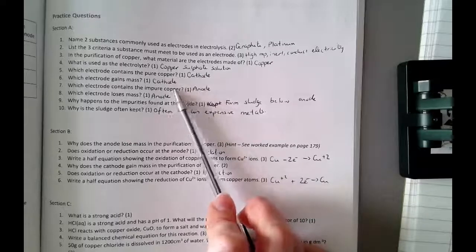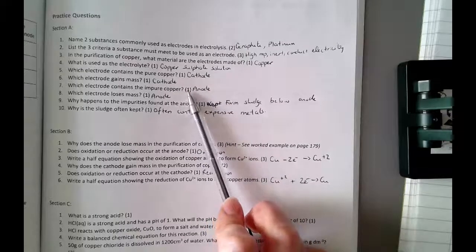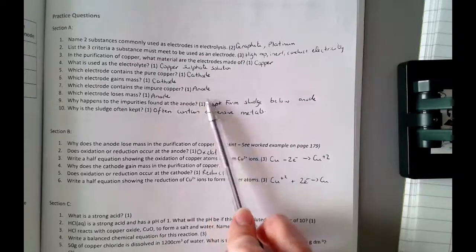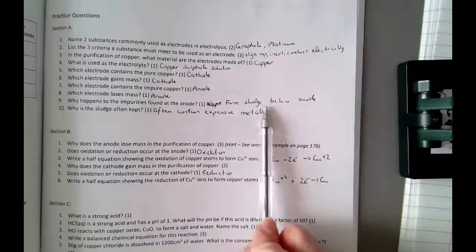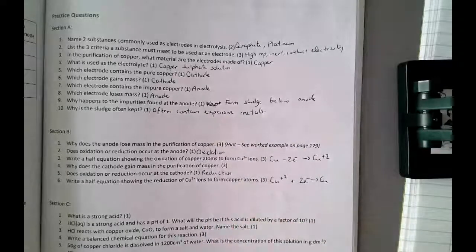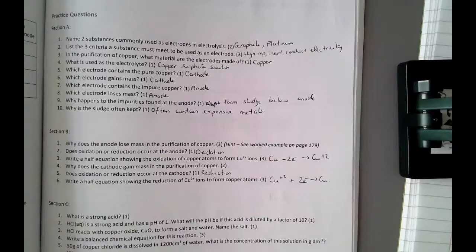You attach your impure copper to the anode, and because your copper atoms become ions and move, the anode loses mass. The impurities form sludge below the anode, and you keep the sludge because it can contain expensive metals, such as something like gold, really unreactive metals that don't form ions, they just collect at the bottom as sludge.